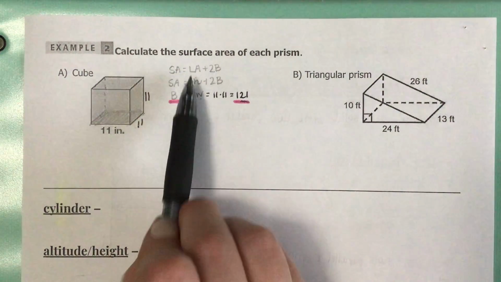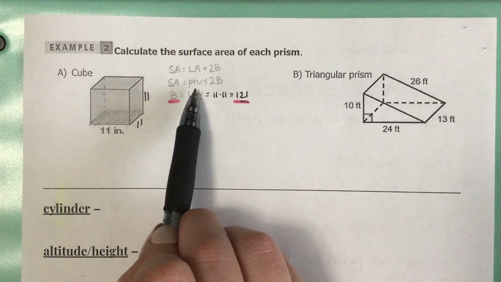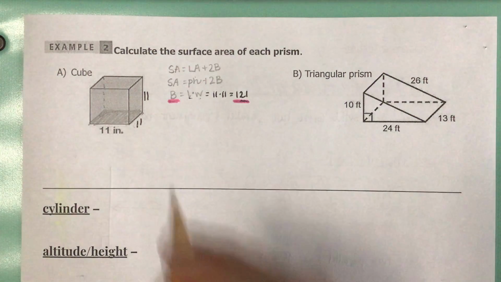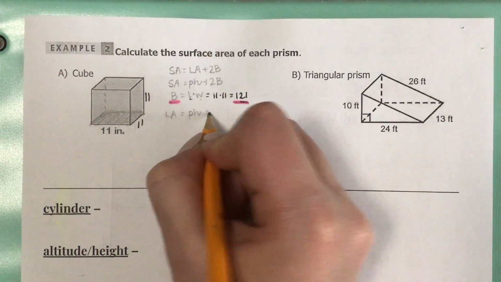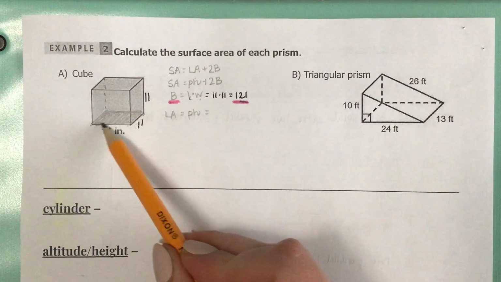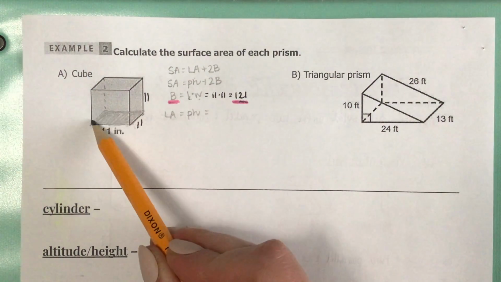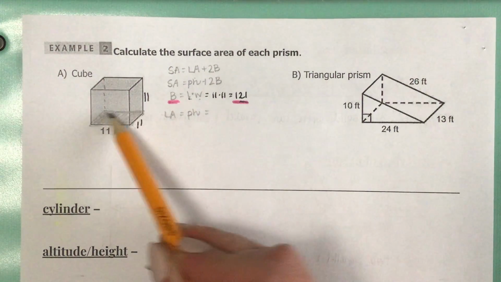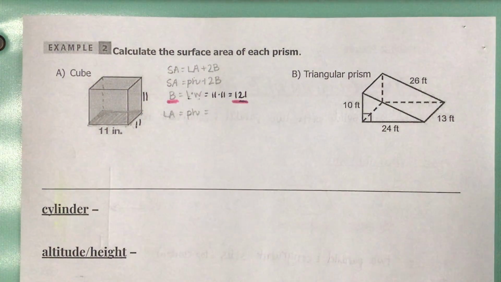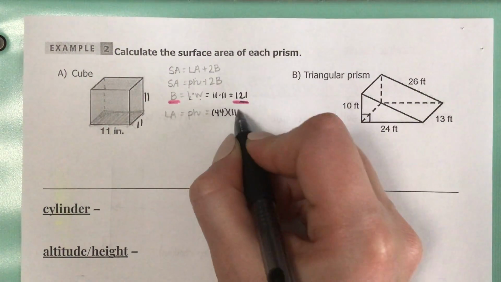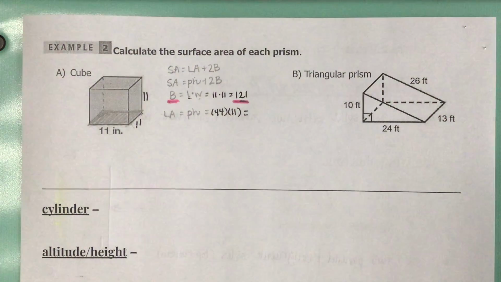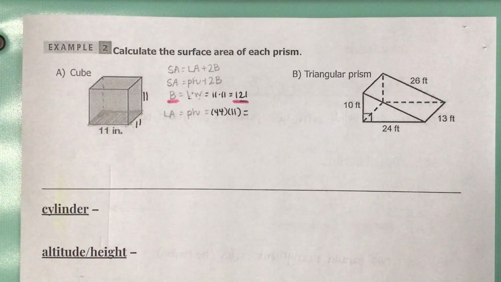Now, if we want to figure out the lateral area, that's going to be the perimeter times the height. So the lateral area is equal to perimeter times the height. The perimeter of the base is what we're trying to do. So if this is 11, and this is 11, and that's 11, and that's 11, it's going to be 44 around. So it's going to be 44 times 11. And when I put that into my calculator, I get 484.